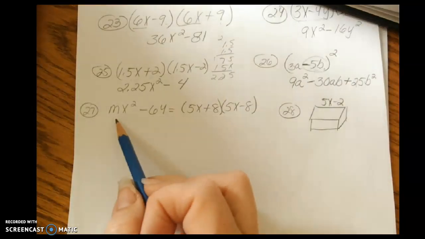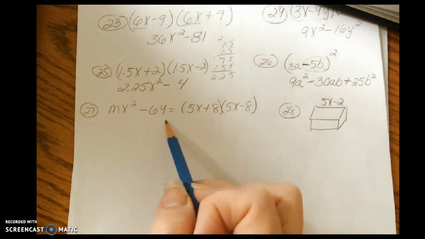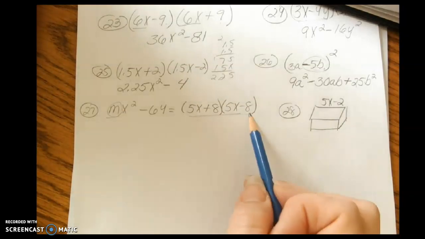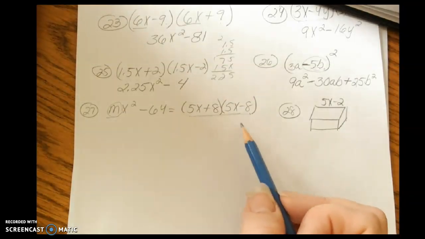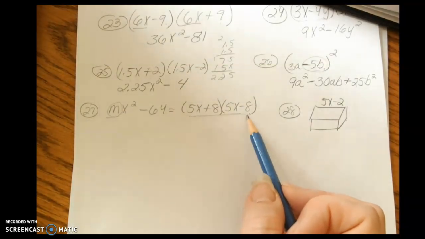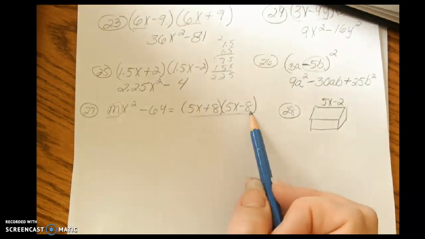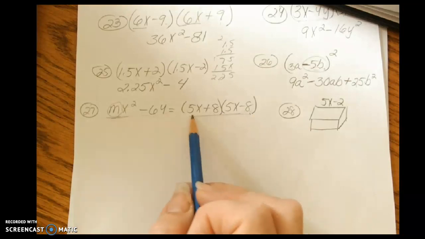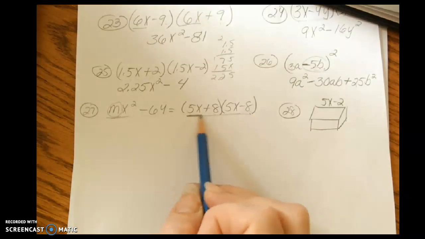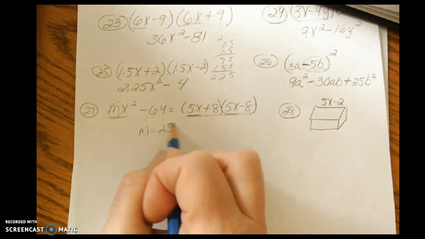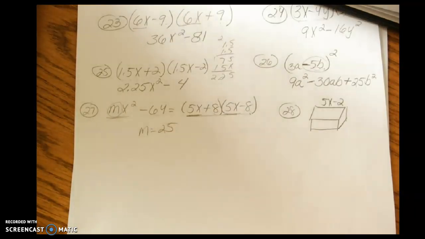They give you a problem, mx squared minus 64, and they want to know what m would be in order to factor it and have it look like this, 5x plus 8, 5x minus 8. We can see here this negative 64 is from the 8 times the negative 8, and this right here comes from multiplying the first two together. So m would have to be 25. So this is 25x squared minus 64.